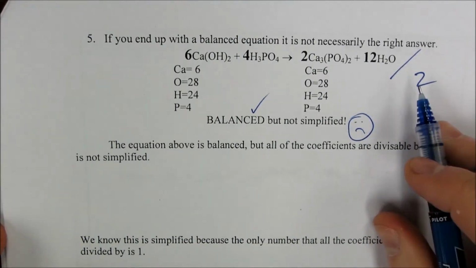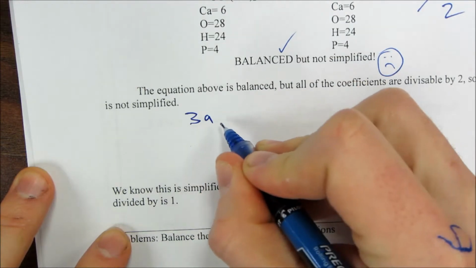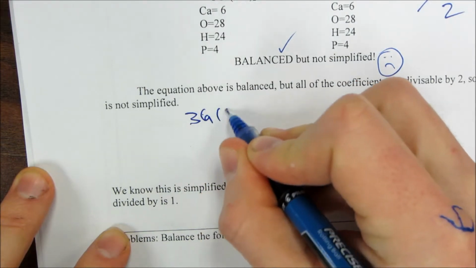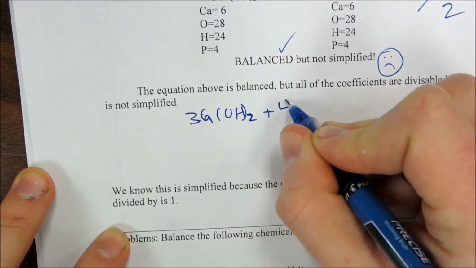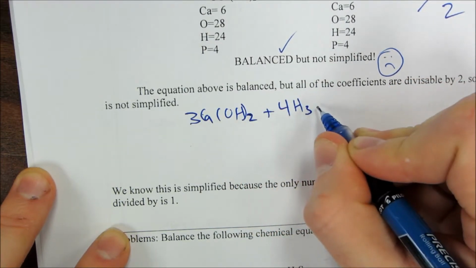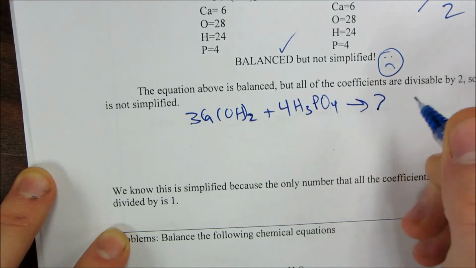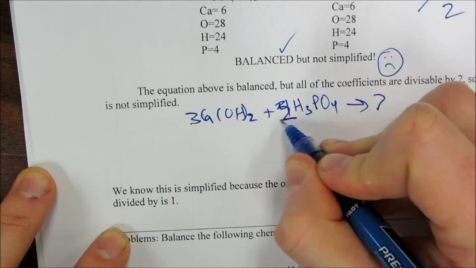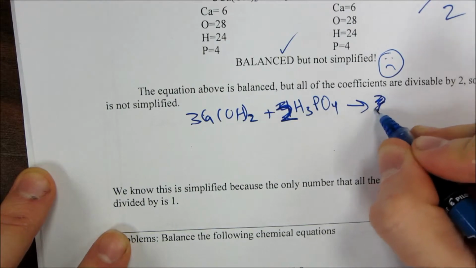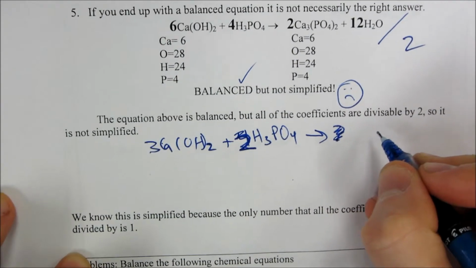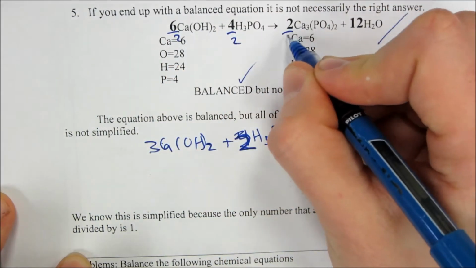Alright, good. So if we divide all these guys by 2, we get 6 divided by 2, which is 3 calcium hydroxides plus 4 hydrogen phosphates makes 2, oh wait, I didn't simplify, 2 hydrogen phosphates makes 1 calcium phosphate, and of course if there's just one of it, right, divided by 2, divided by 2, divided by 2, divided by 2.